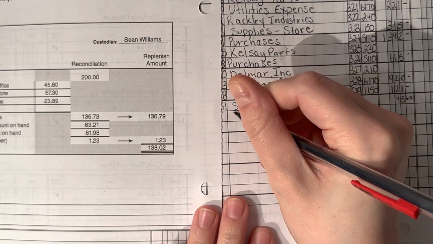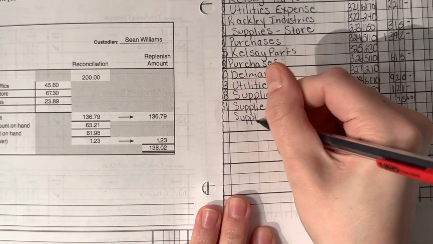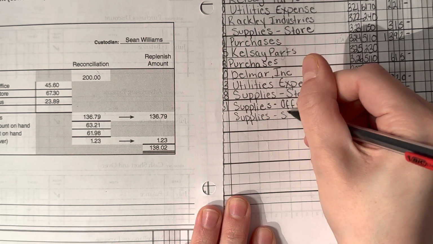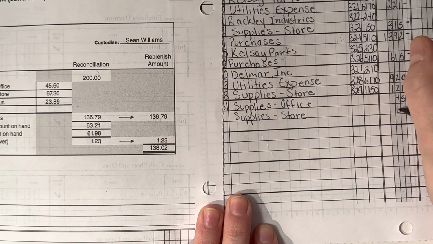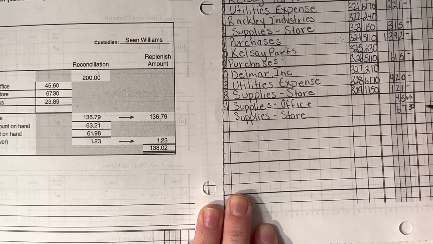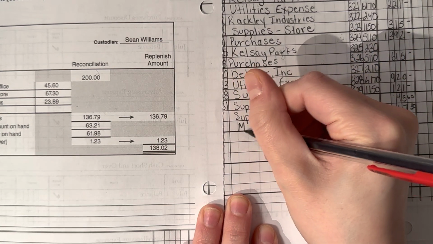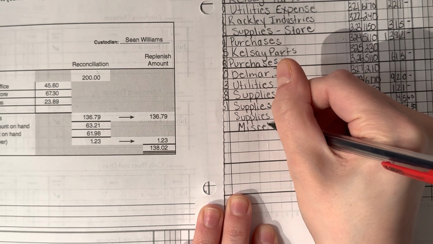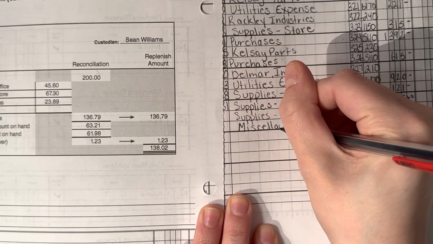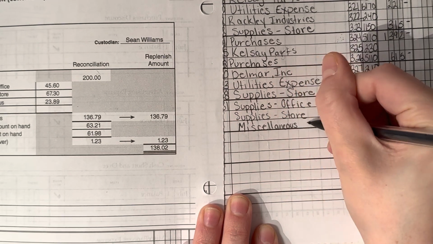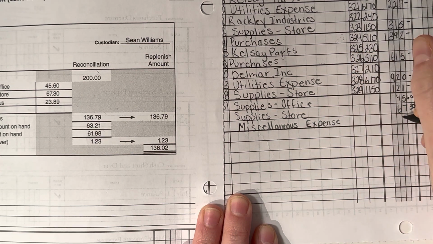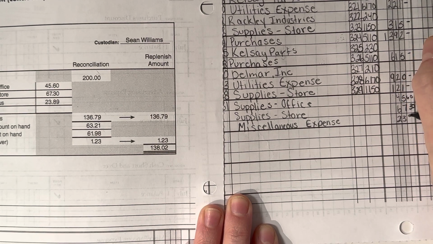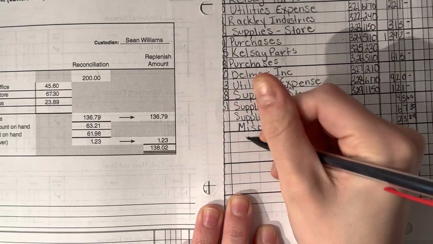Then we have supplies, store supplies, and we got $67.30. Then we have miscellaneous, and that's an expense for $23.89. And we have the cash short and over account.